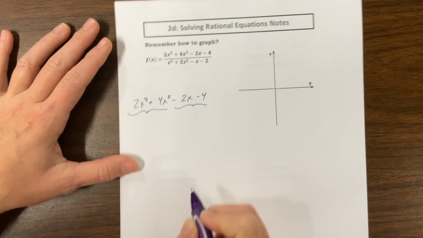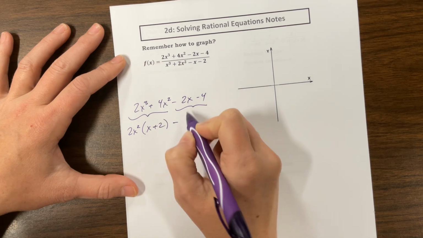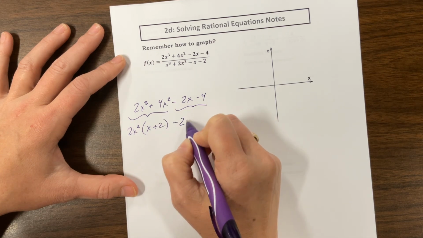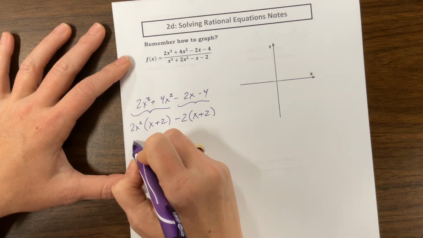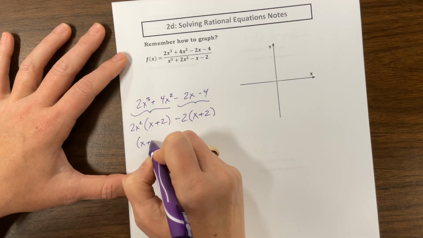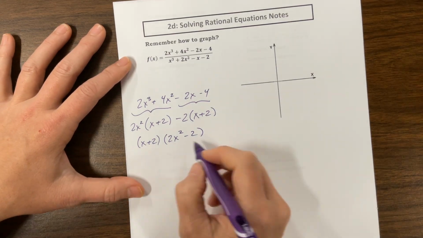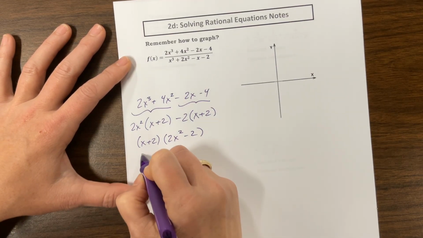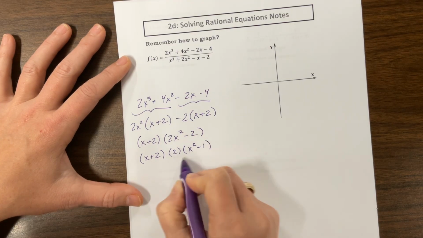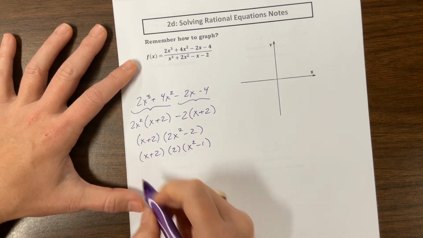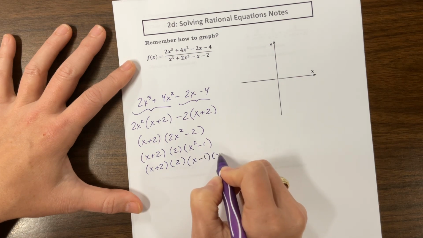and factor by grouping. I can factor out a 2x squared, leaving me with an x plus 2. And then I can factor out a negative 2 with an x plus 2. And that's encouraging. So then I end up getting an x plus 2 factoring out of both of those. And then I have a 2x squared minus 2. So I could factor out the 2. Actually, let's do that. If I have this x plus 2, I can factor out a 2, and then I'm left with x squared minus 1. And now these are both perfect squares. So this becomes an x plus 2 times 2 times an x minus 1 times an x plus 1.